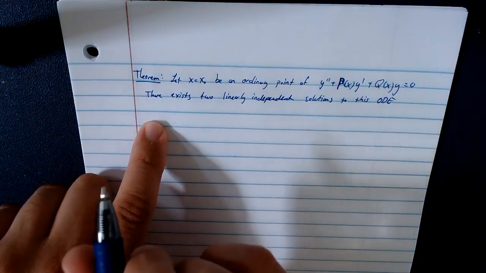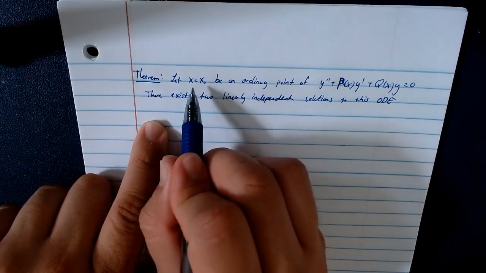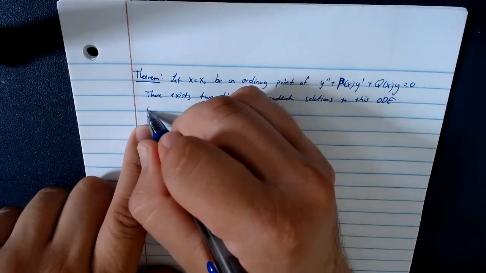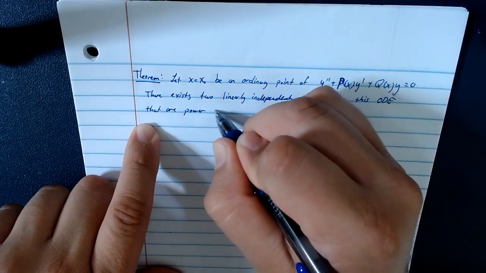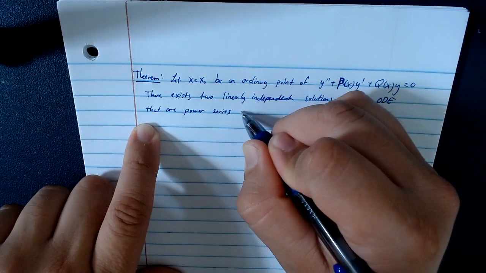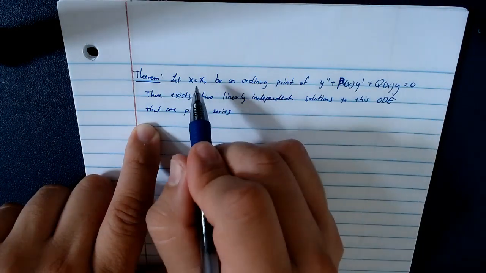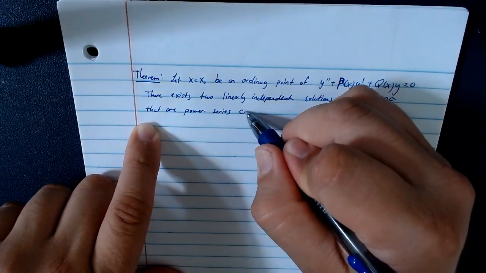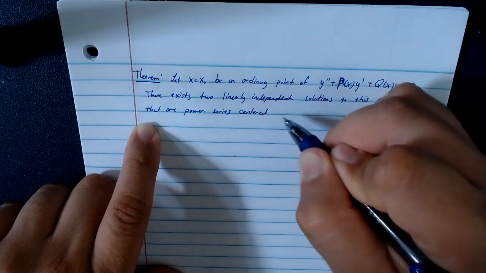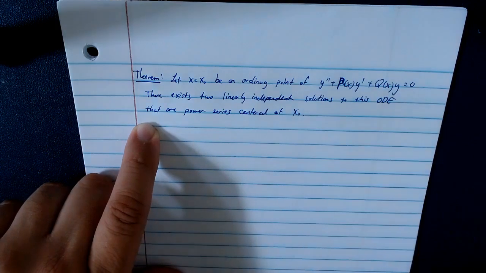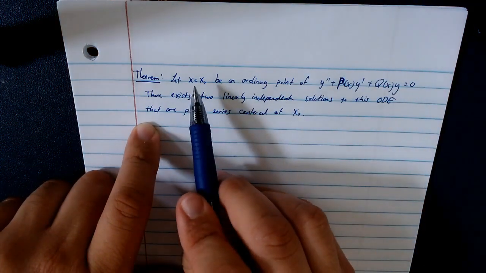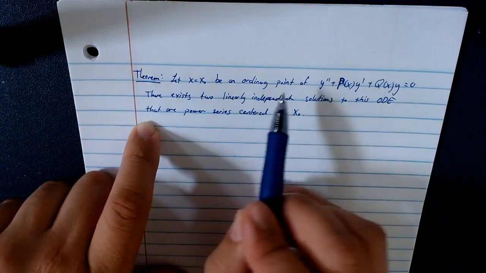That take the form of power series that are centered around that ordinary point. That are power series. There's two different power series, but they're both going to be centered at this point. Note that they're not specifying any specific ordinary point. They're saying just take an ordinary point.